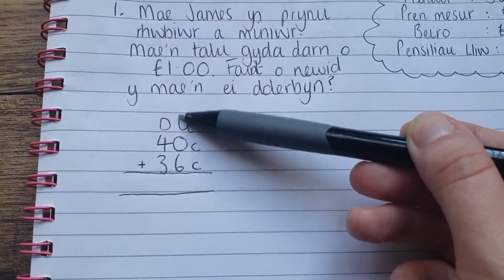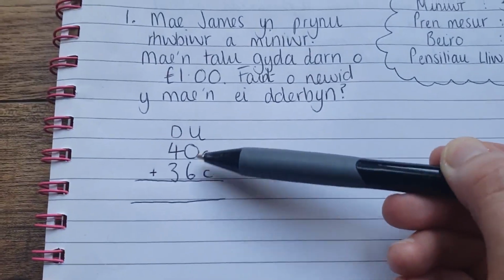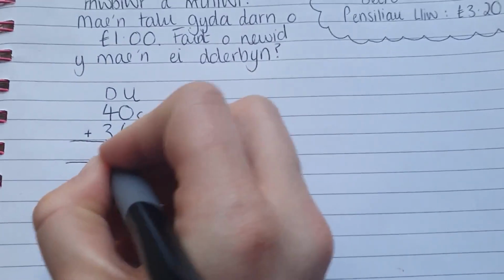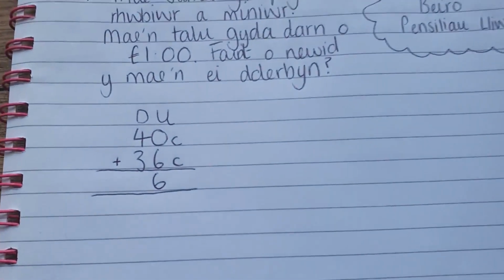I'm going to look at the ones column first. 0 add 6 is 6.